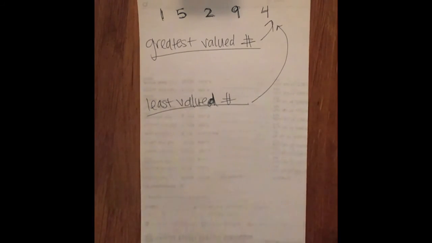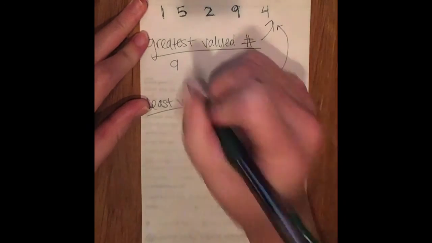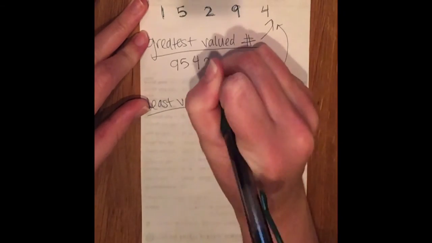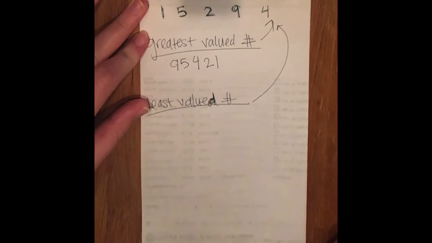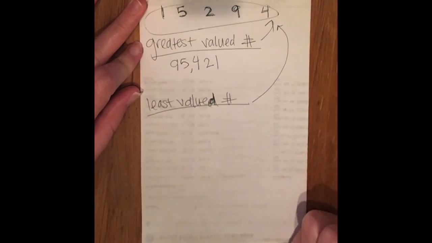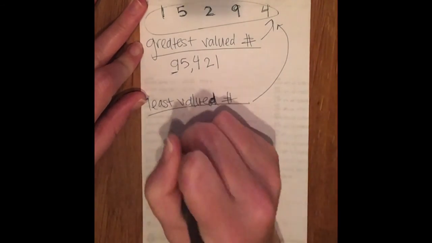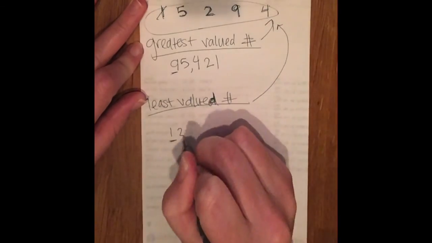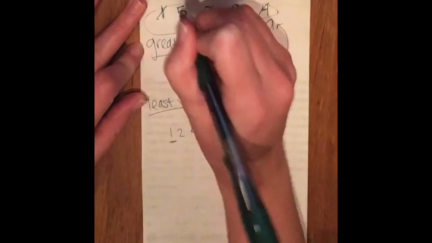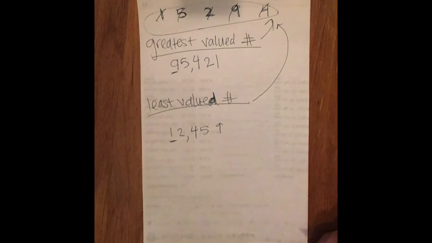Okay, so when you look at the greatest value, the first thing you should have done is pick out the biggest number, right? Let's just start with a 9. What's our next biggest number? 5, 4, 2, 1. And where does our comma go? You always count over 3 numbers. That's your greatest number that you can make with those digits. What about the least number? Well, if we started with the biggest number here, that means down here we have to start with the smallest number, 1. Then we have 2, 4, 5, 9, and our comma, always 3 over. Good job.